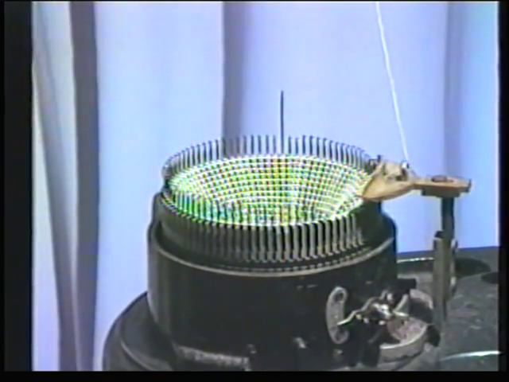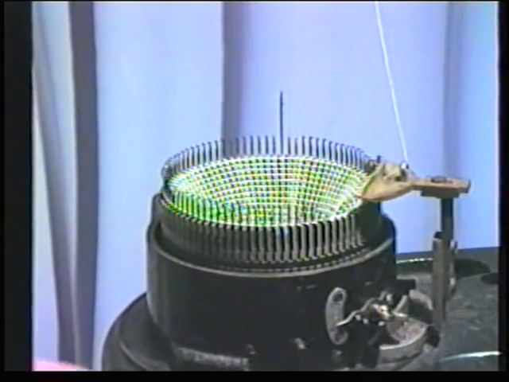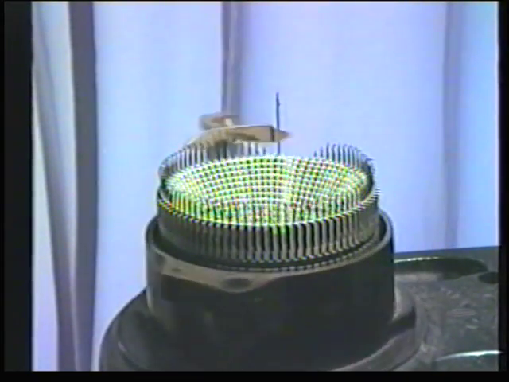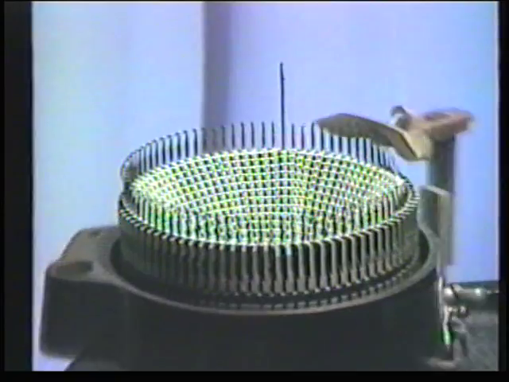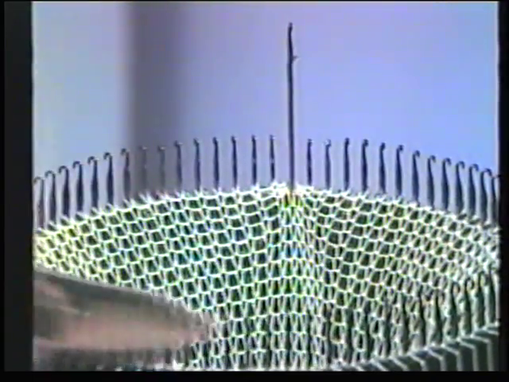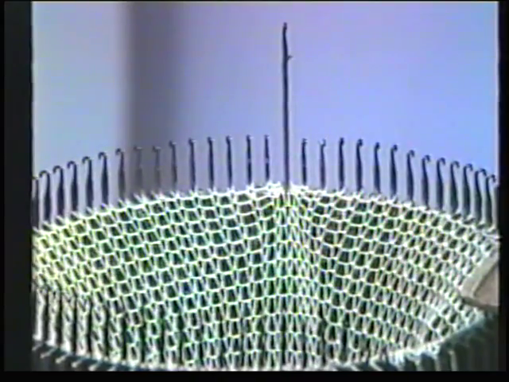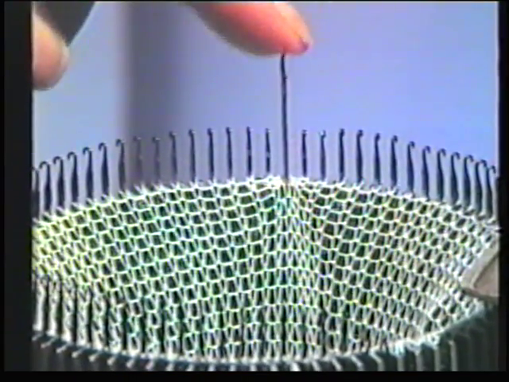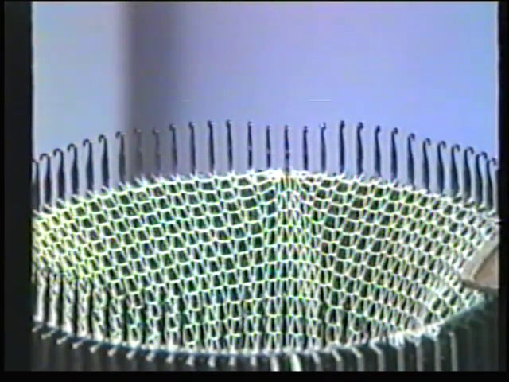Second, the tuck stitch, where the needle is lifted and it is not taken down to knit. Note that I've rotated the machine 3 times before returning to full loop formation. This gives an additional option to the designer.